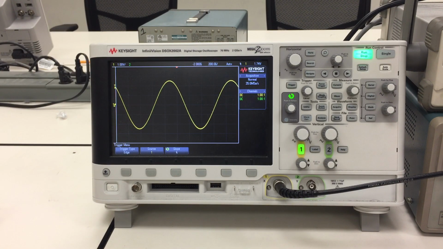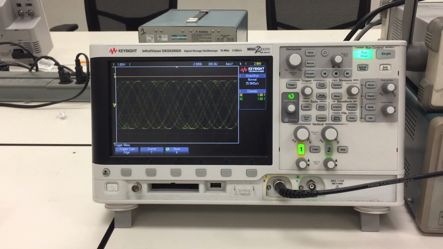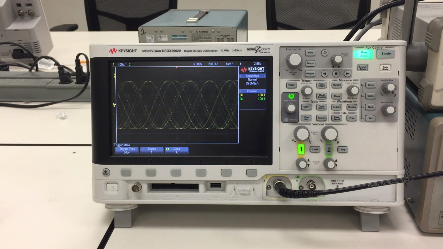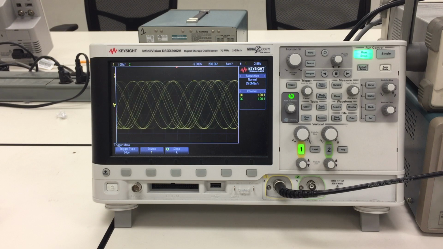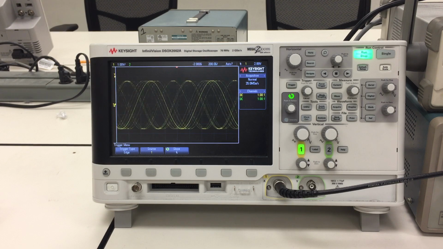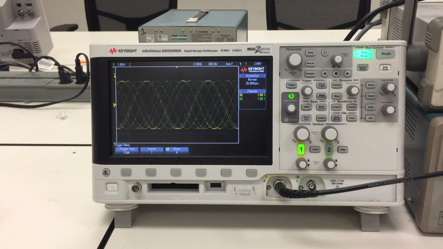The second thing, let's get the trigger level out of the way first. The second thing we're going to talk about, before we talk about triggering, is this setting. It says that we're using the continuous acquisition mode of an oscilloscope.